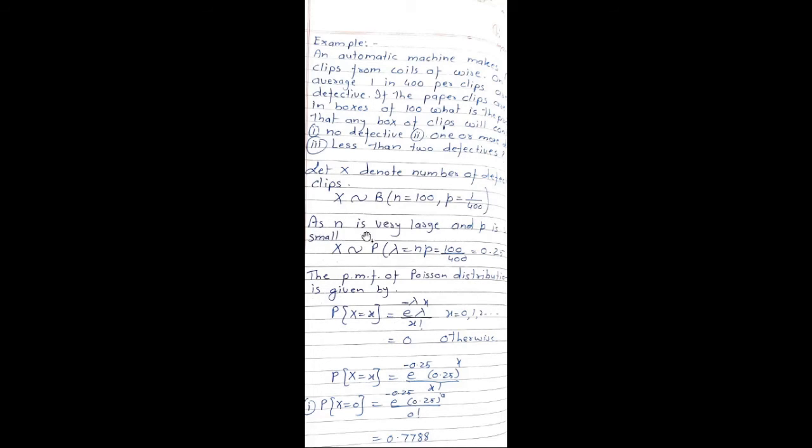As n is very large and p is very small, X will follow Poisson distribution with lambda is equal to np. So the value of n is 100 and p is 1 upon 400. So the answer becomes 0.25. The probability mass function of Poisson distribution is given by probability X is equal to x is e raised to minus lambda, lambda raised to x upon x factorial.